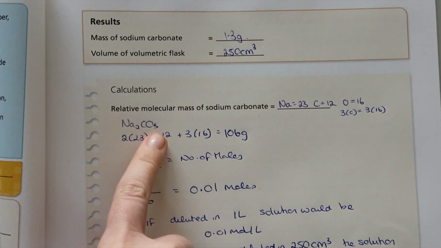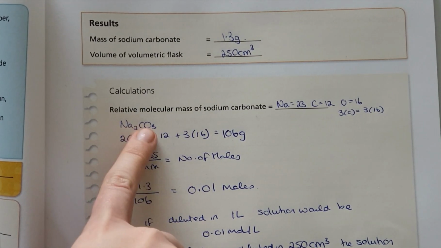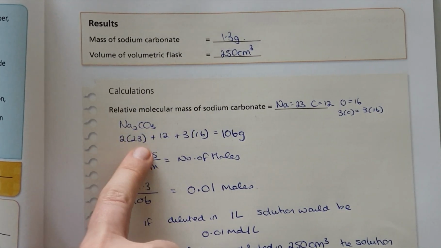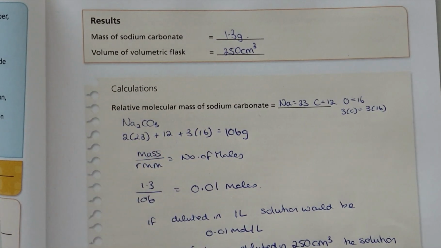So over here we've worked out the actual relative molecular mass for the sodium carbonate. So we have 2 sodiums, 1 carbon, and 3 oxygens. We work all that out together, it's 106 grams.